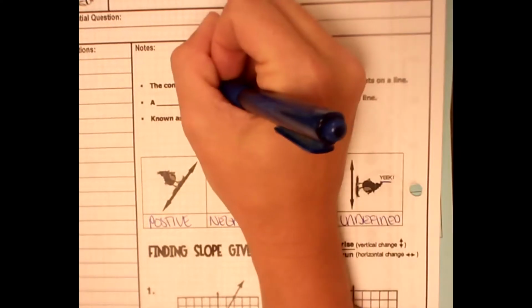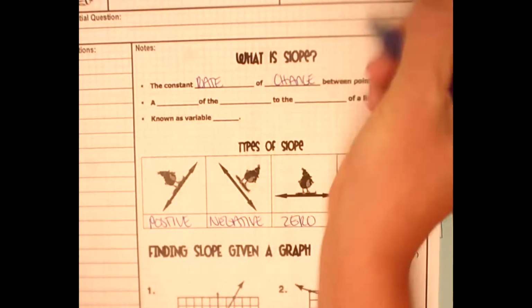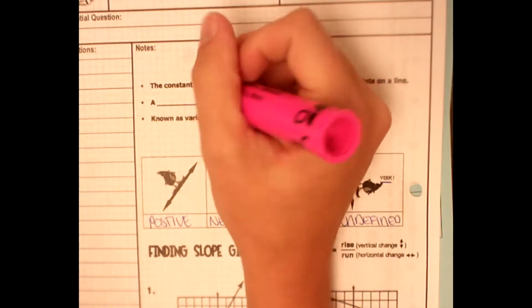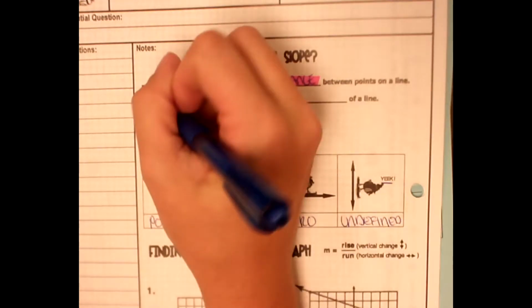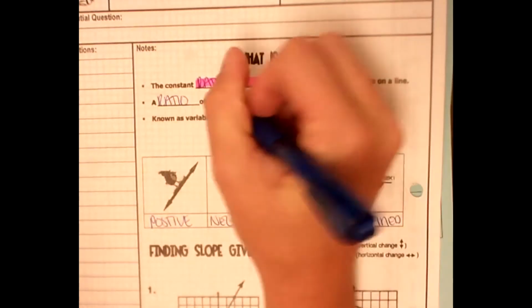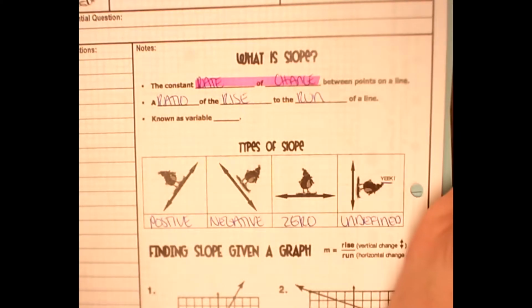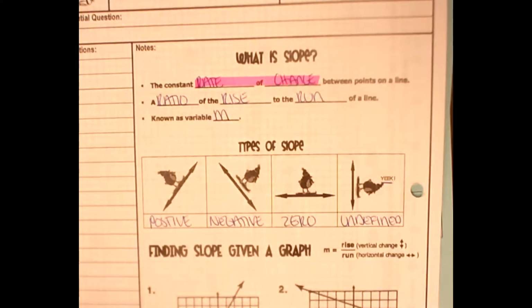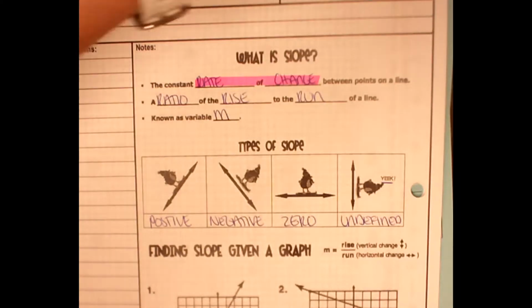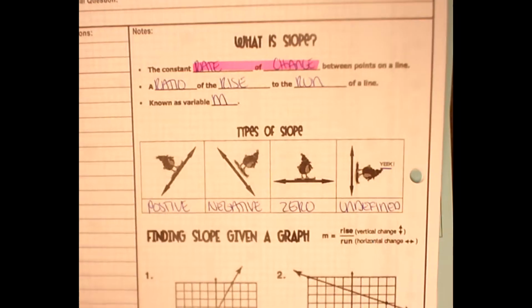It's the constant rate of change. With slope, this is a term we need to learn. It's the constant rate of change between points on a line. It's a ratio of the rise to the run of a line, known as the variable m. So we might refer to it as m, rate of change, rise over run, or also the letter m in an equation.